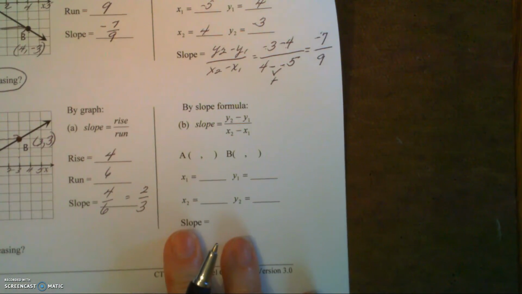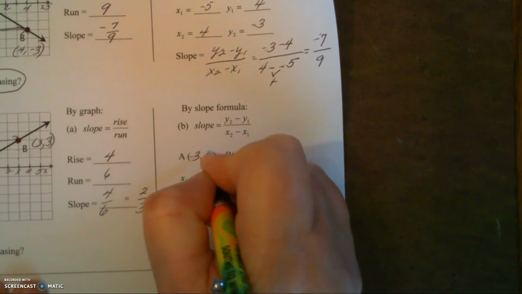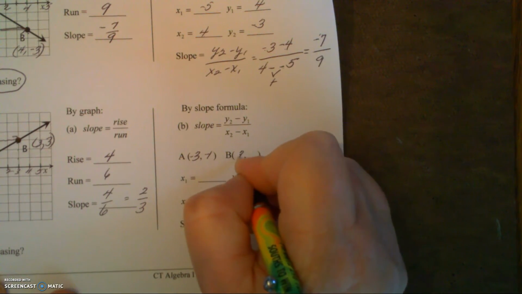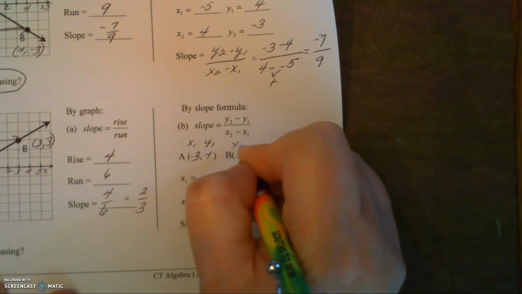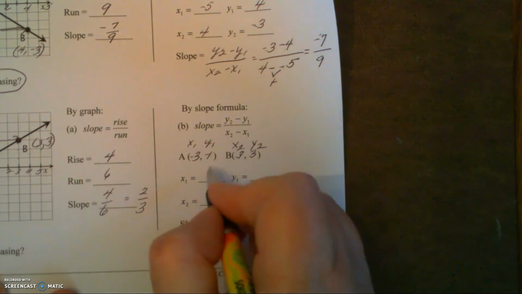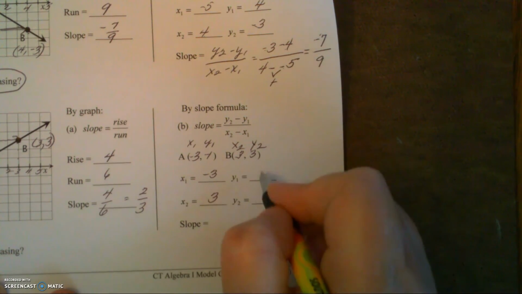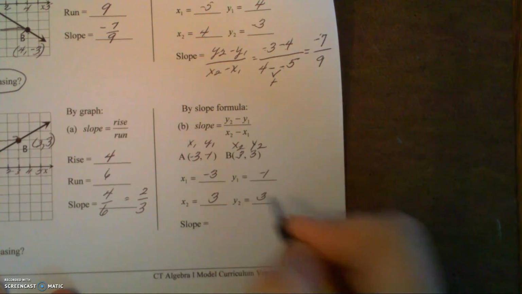Now, when we do the math, the first point is -3, -1. Then we do 3, 3. And again, I'm going to label them x1, y1, x2, y2. x1 is -3, and x2 is 3. y1 is -1, and y2 is 3.